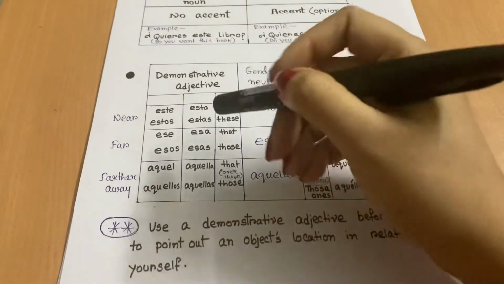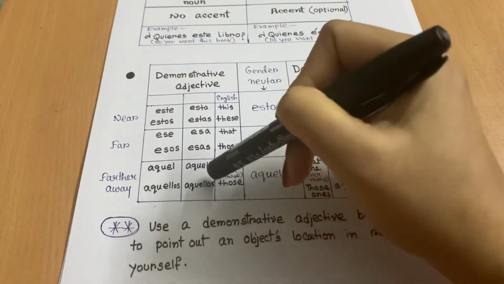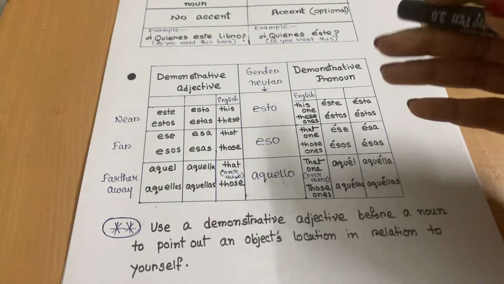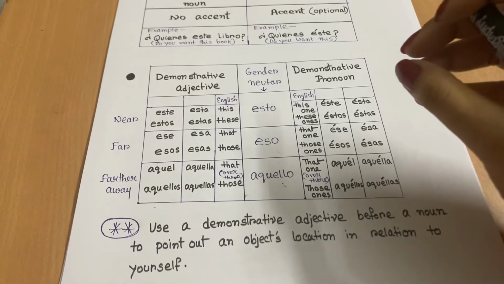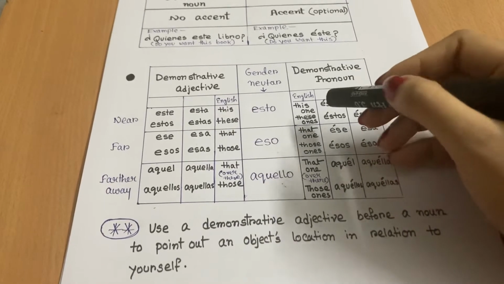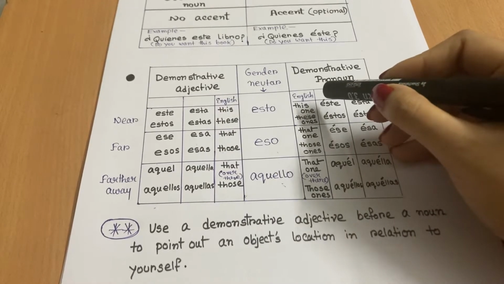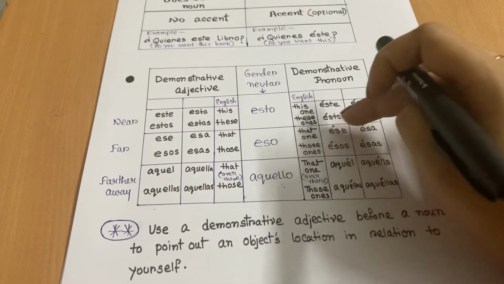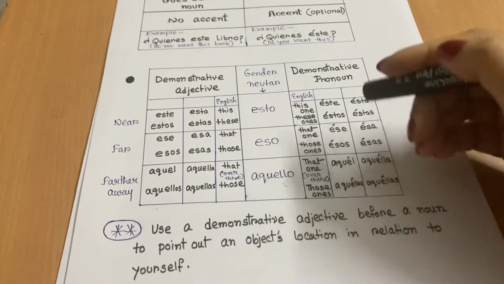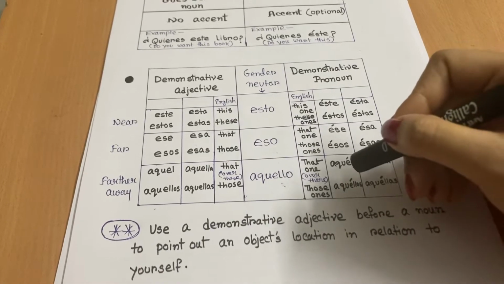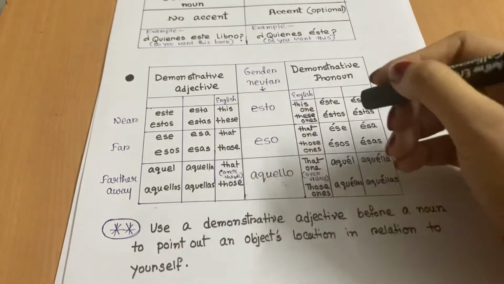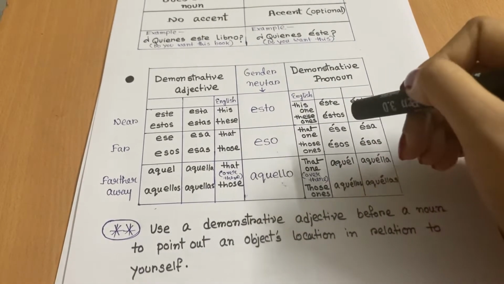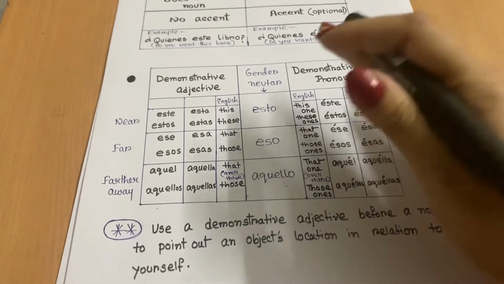So remember the demonstrative adjective, this all, you already know these words. When you are writing these words as a demonstrative pronoun, you can put an accent mark on top of the first E. All the first ones will have an accent mark, and this last group, having only one E, you have to put the accent mark on top of that E. So in this way you can differentiate. This one, éste, accent mark. These ones, éstos, accent mark, like this.